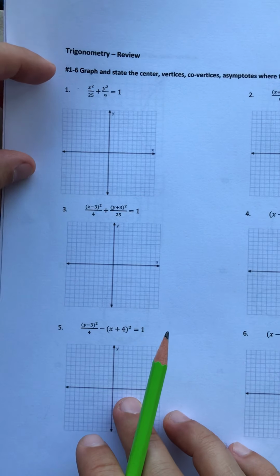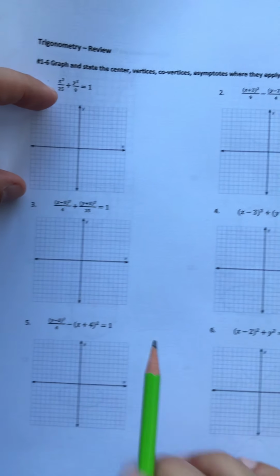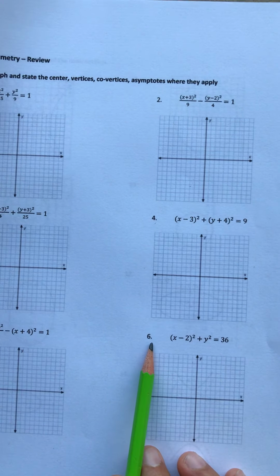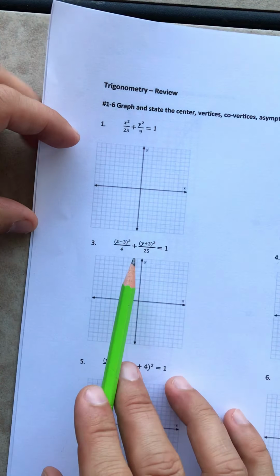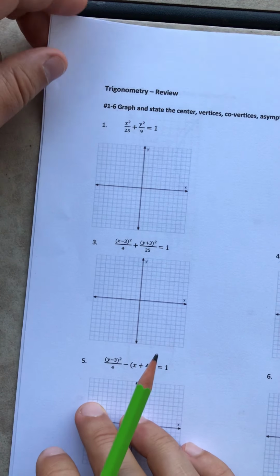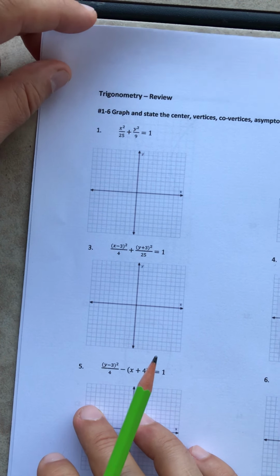If you see a plus sign, it's either an ellipse or a circle. If there's no fractions, it's a circle. So number 4 is a circle. Number 6 is a circle. Numbers 1 and 3 are ellipses because there are plus signs and the fractions. So that's how you can figure out what type of conic section it is.